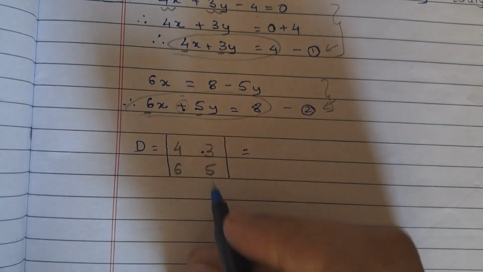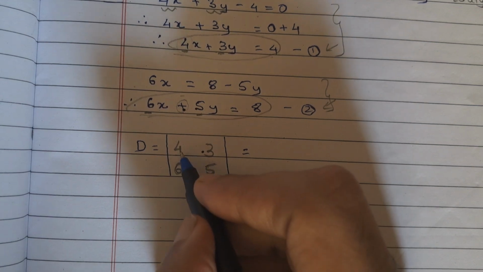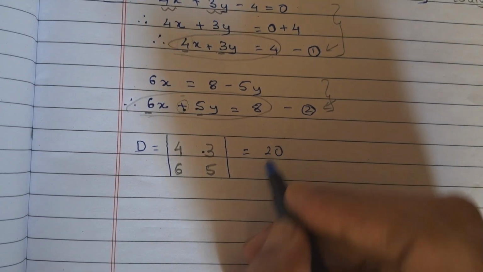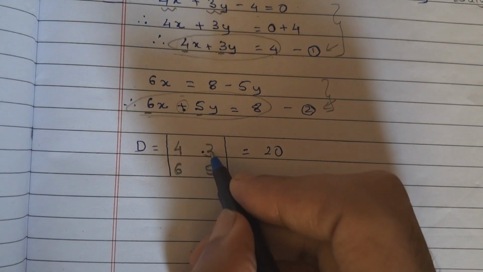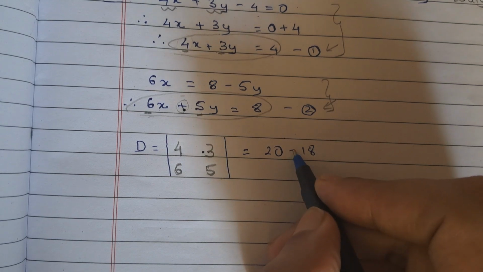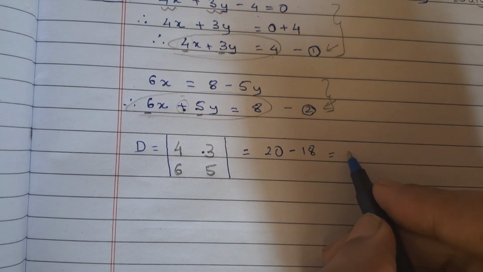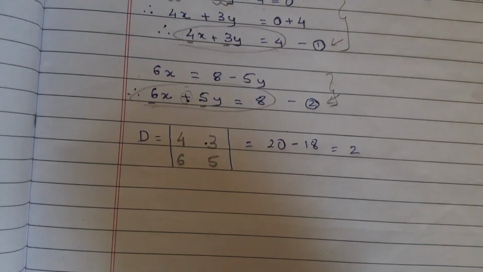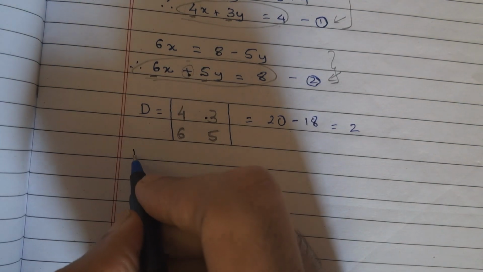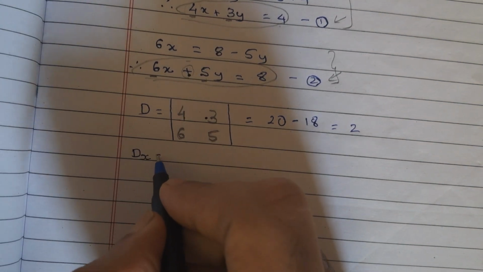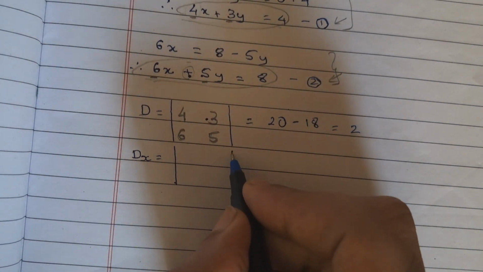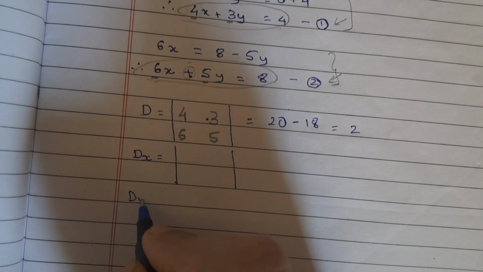So what to do now? As I said before, multiply this number by this number, it is 20. Multiply this by this, 6 3s are 18, and simply subtract them. So the answer is 2. Now after that, you have to find the value of a couple more things. One is called dx and the other one is called dy.